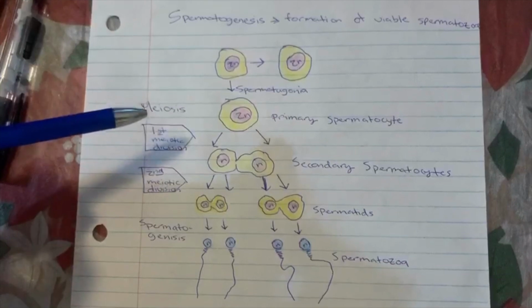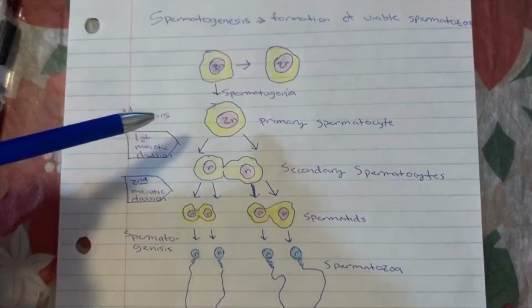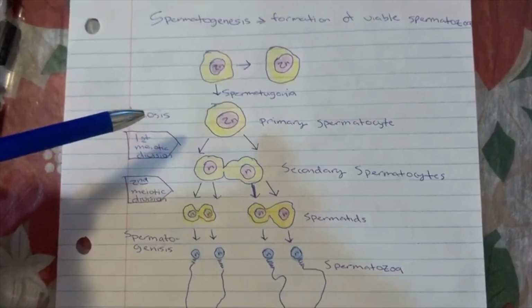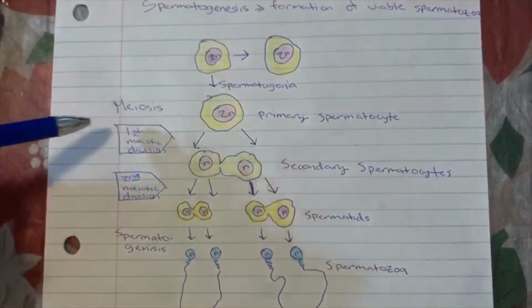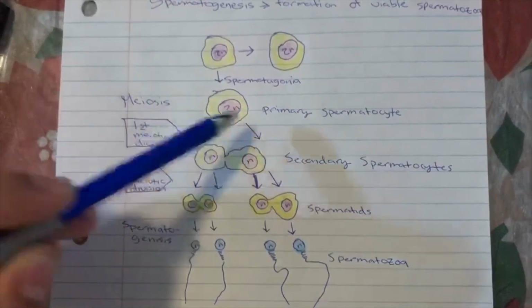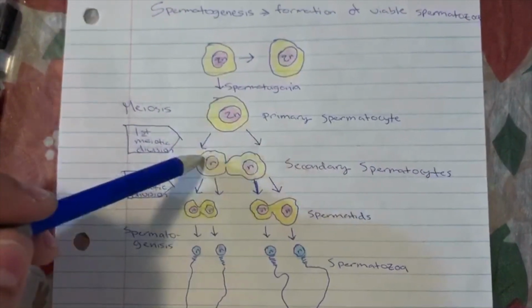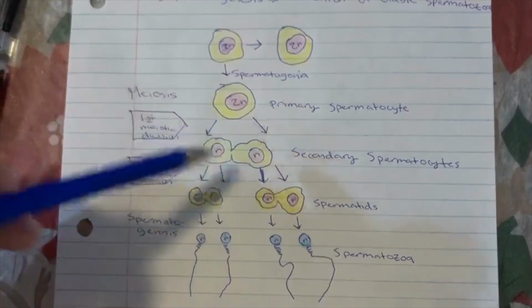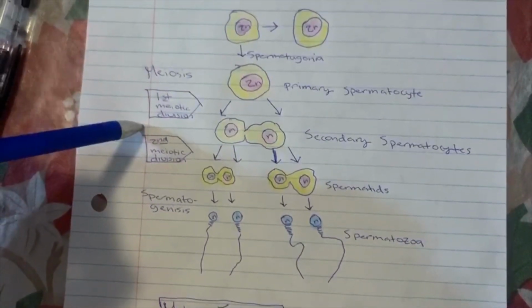Spermatogonia are spermatogenic stem cells that migrate from the yolk sac to the testes during early embryonic development. They are diploid cells which become haploid gametes by meiosis. Meiosis turns this diploid cell, called the primary spermatocyte, into two separate haploid cells called the secondary spermatocytes. This occurs via the first meiotic division cycle.